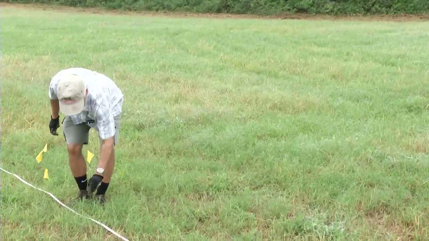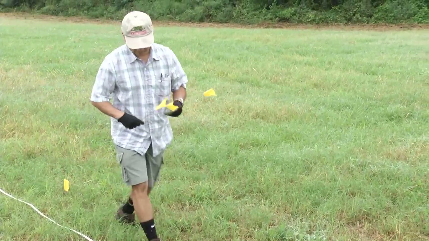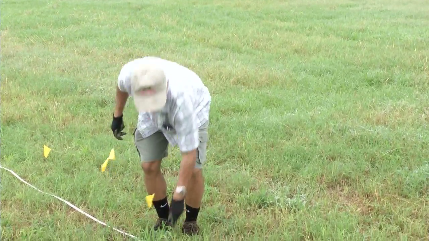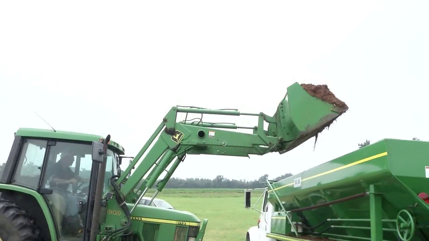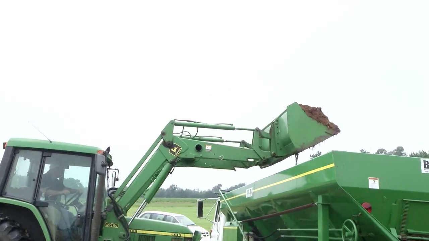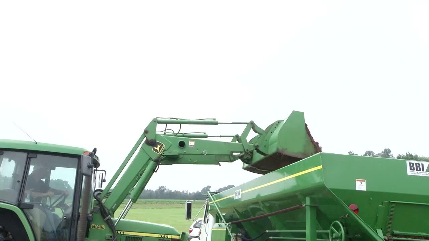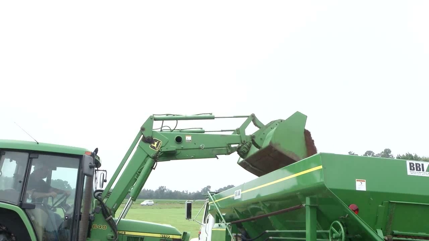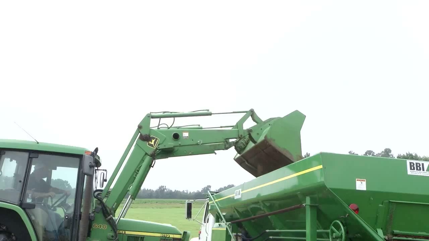Do the calibration when the wind speed is less than 5 miles an hour and it is dry. Load the spreader approximately half full within 4 hours of the calibration runs to minimize settling and compaction. Now for the calibration. This involves 4 steps.